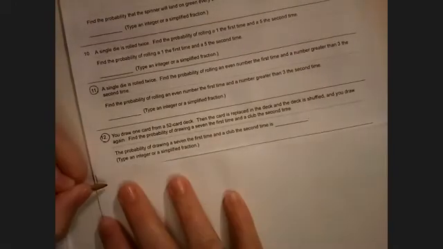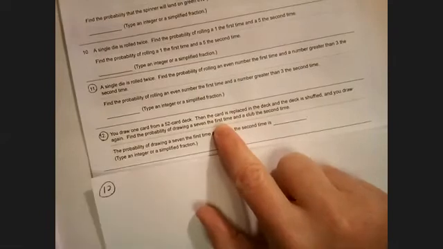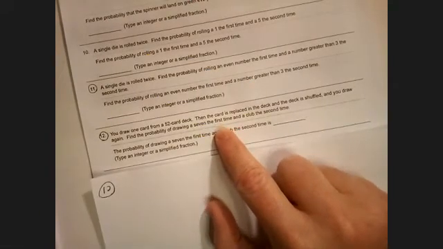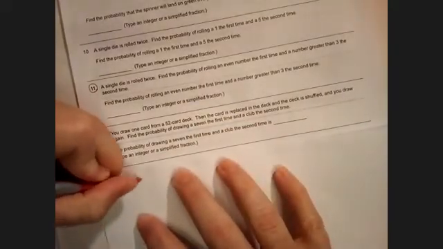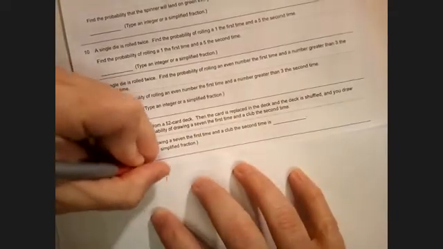Number 12. Okay, do this one and one more, and then I'll end the video. You draw a card from a deck of 52. Anytime they say that, it's a standard deck. Then the card is replaced and the deck is shuffled. So this is with replacement.